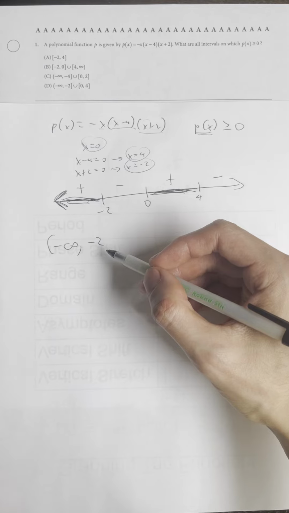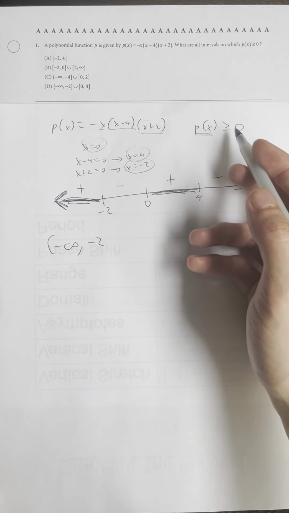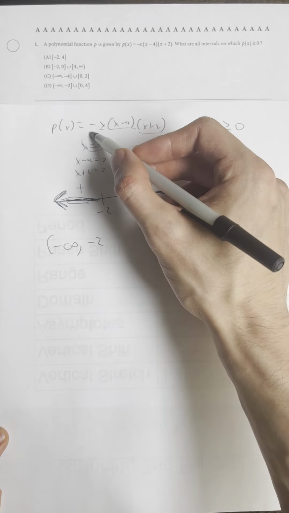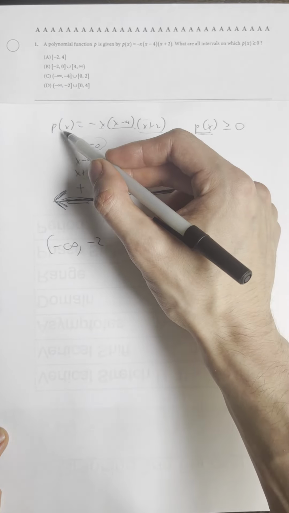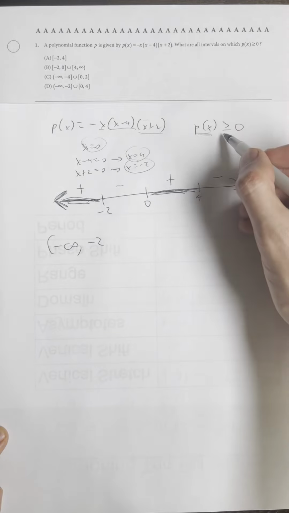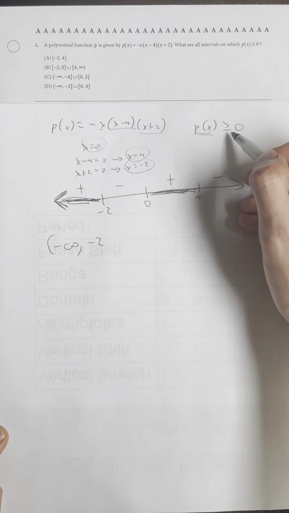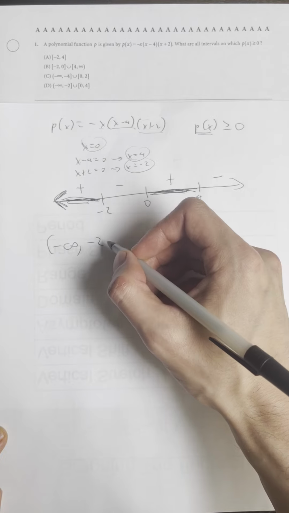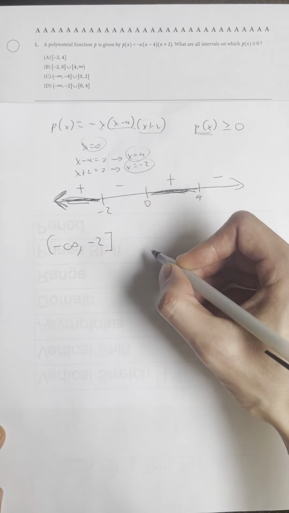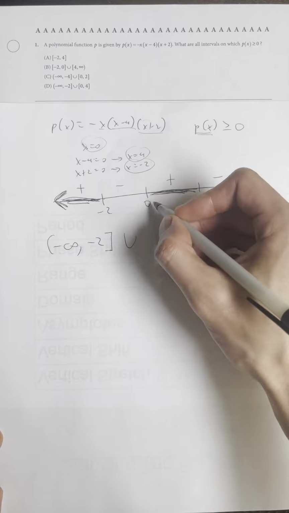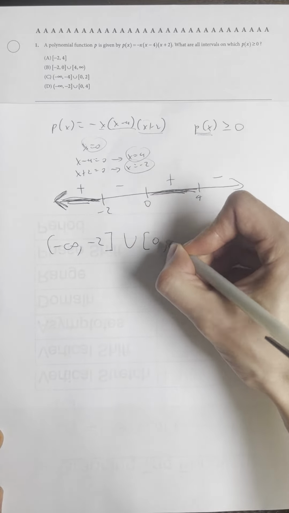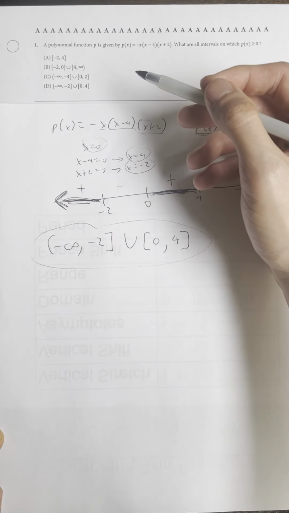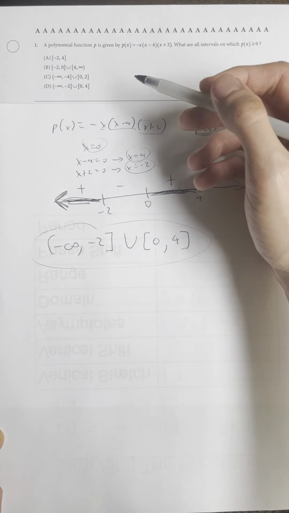When x is negative 2, is p of x greater than or equal to 0? Well, when x is negative 2, that is a root, so p of x is going to be equal to 0. And when p of x is 0, it's greater than or equal to 0 as well. So negative 2 is included. And since we want to include negative 2, we need to use a bracket. For the same reason, we're going to include 0 as well as 4. So this is your answer. It's going to be which answer choice? It's going to be D.